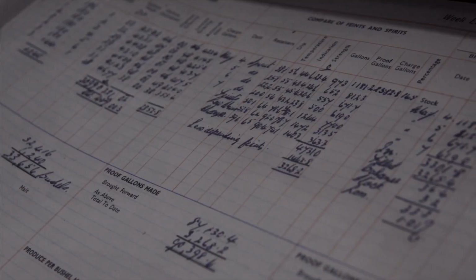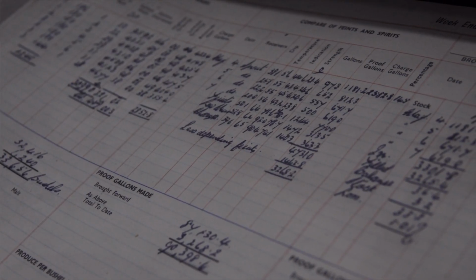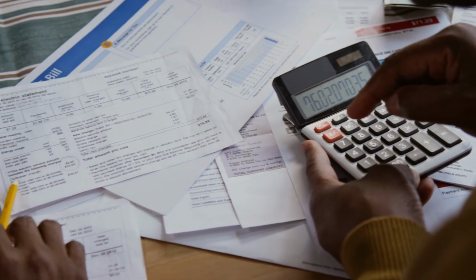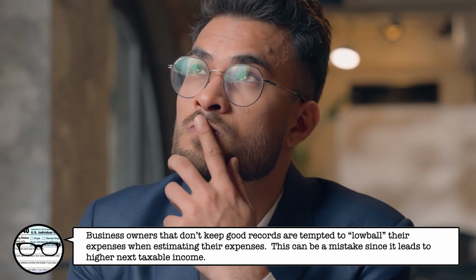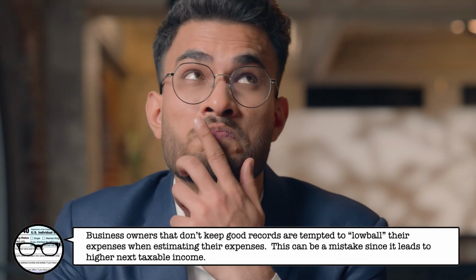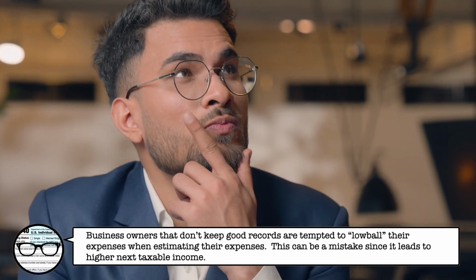All of the figures on a Schedule C should be rooted in sound records and be backed up by receipts. If a business owner is guessing at or estimating expenses, this can often result in a higher net taxable income because of a tendency to lowball their expenses just to be on the safe side.